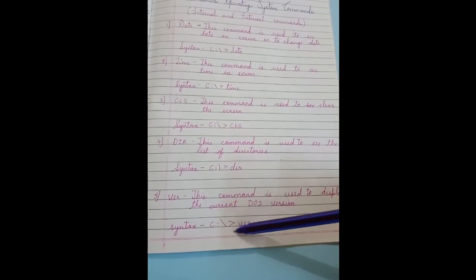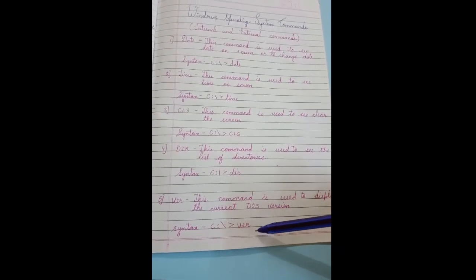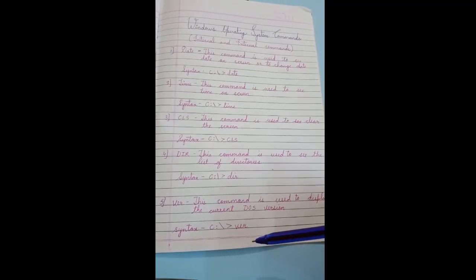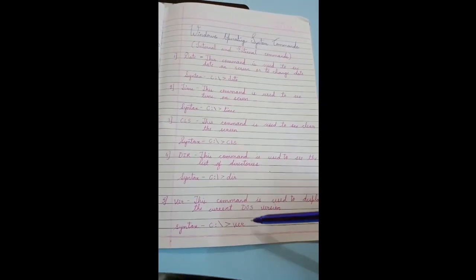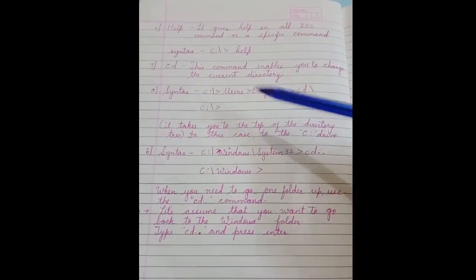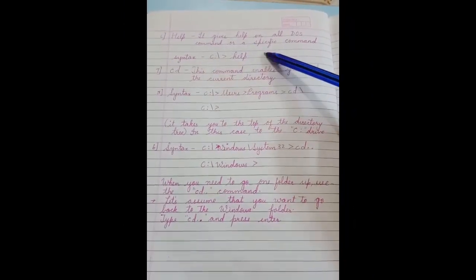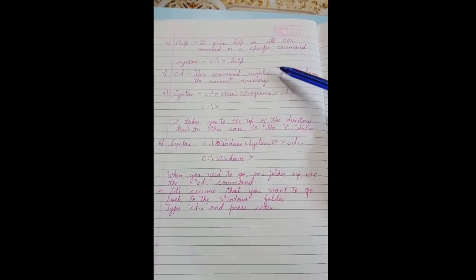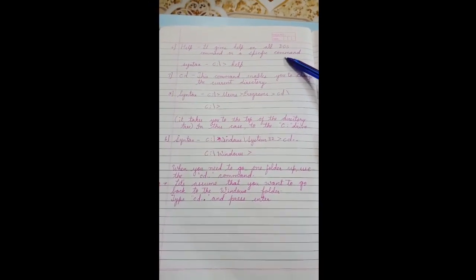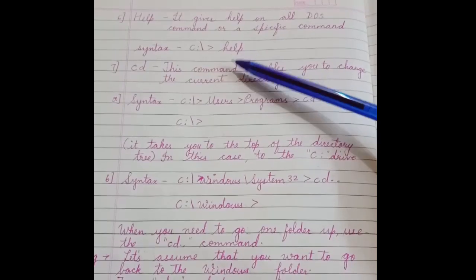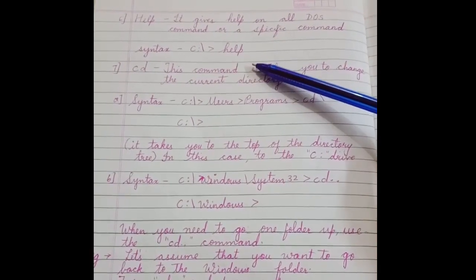Similarly, after the prompt, type the command ver, which shows the current version of the system. Next command is help. It gives help on all DOS commands or a specific command. After the prompt, type HELP for help.